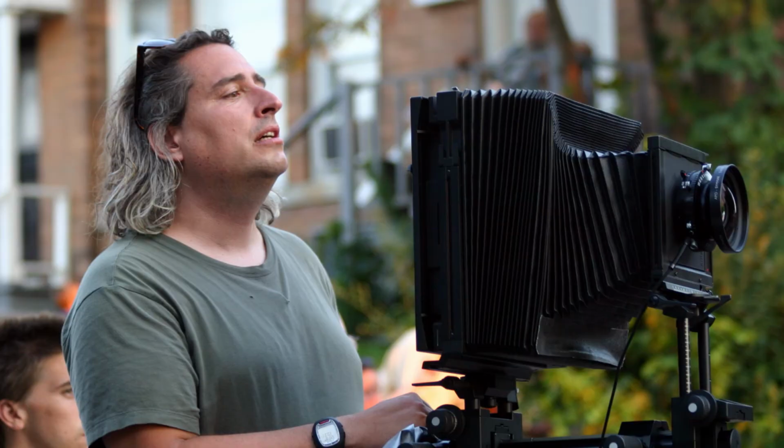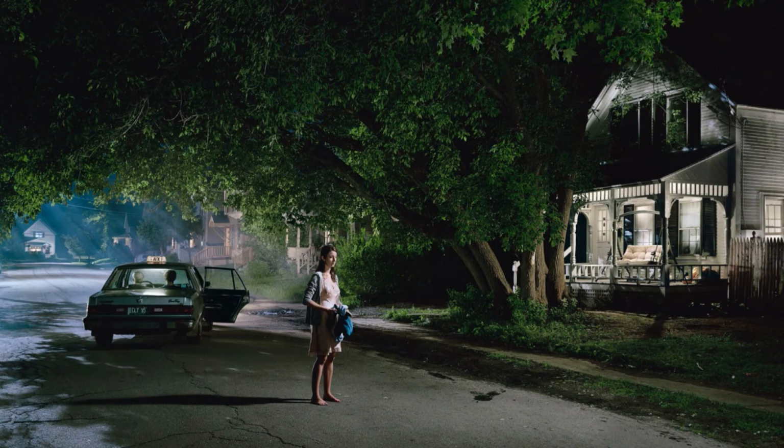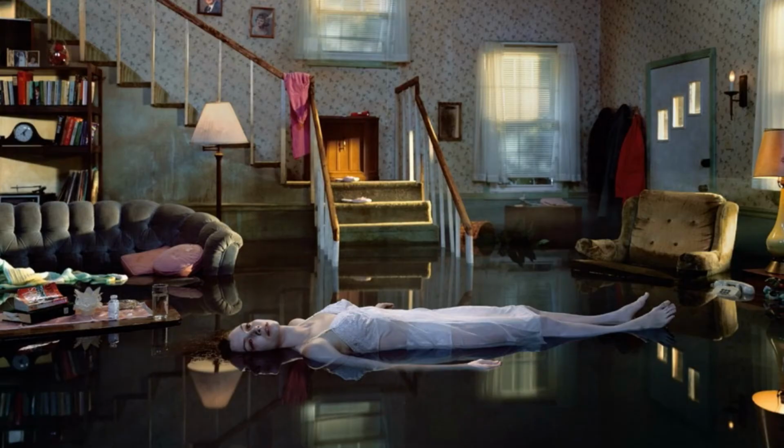I love that guy. Here are some of his photos, but they come from an era of film that I really love. He's a big fan of David Lynch. If you've never seen David Lynch, I'm a big fan of his work. But the style of lighting, the narrative, the many different layers of things, he's a big inspiration for me.